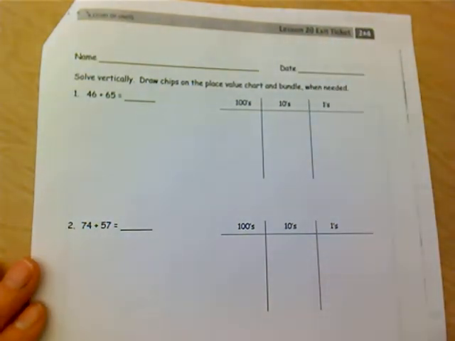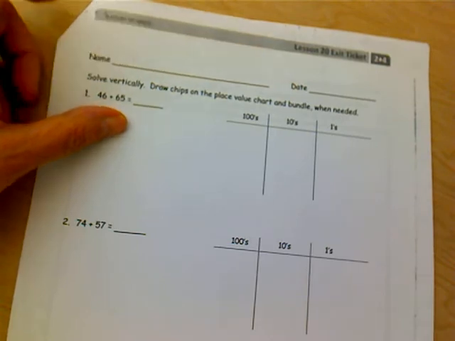So if you're feeling uncomfortable or not sure what you're doing, you can always go back and rewatch the Eureka video for lesson 20 if you're still feeling a little bit lost. But in the meantime, you are going to pause the video, do the work that you need to do, and then come back and I will check it with you. All right, pause the video.